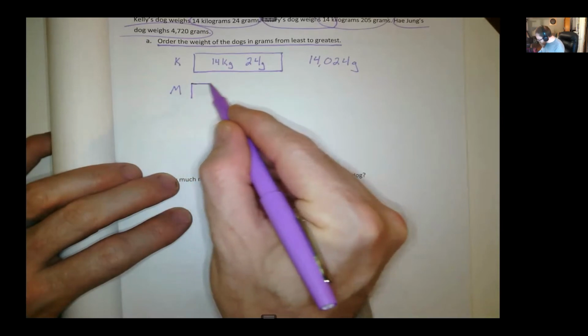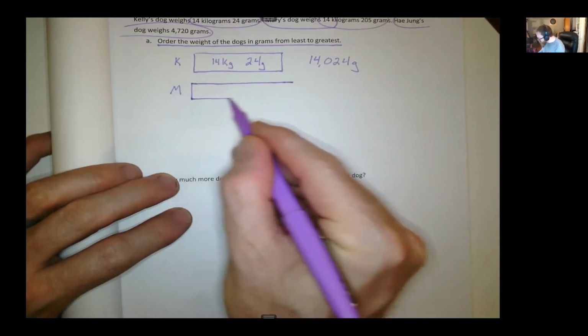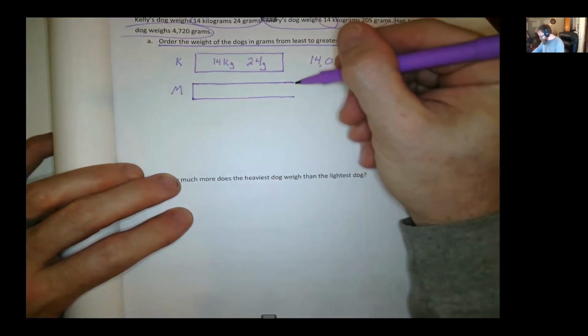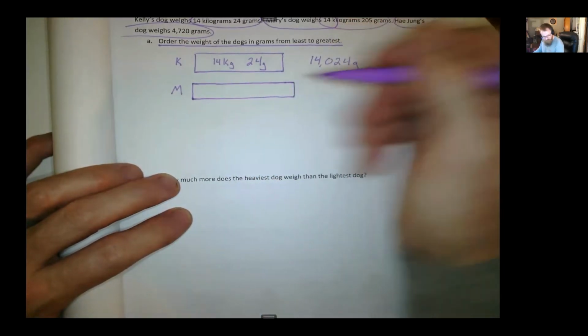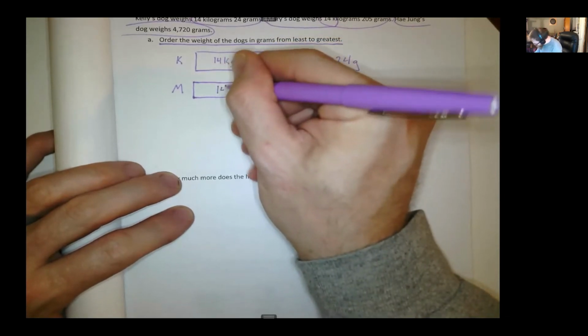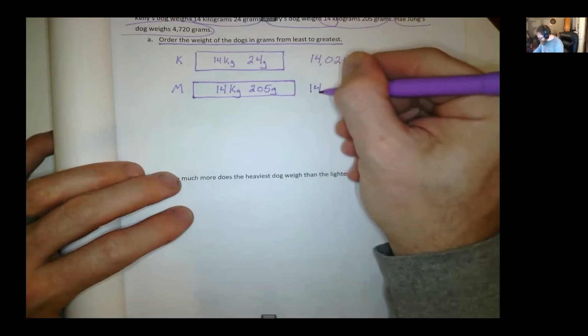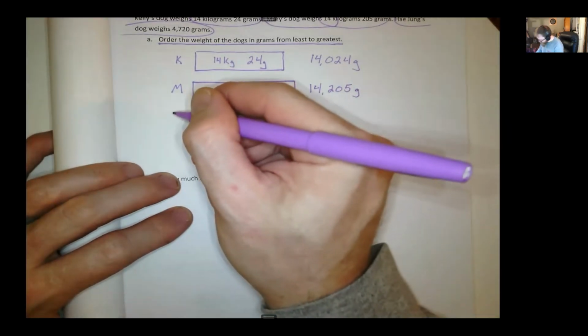So the rectangle for Mary's dog is going to be just a little bit bigger. And that value is 14 kilograms, 205 grams, which translates to 14,205 grams.